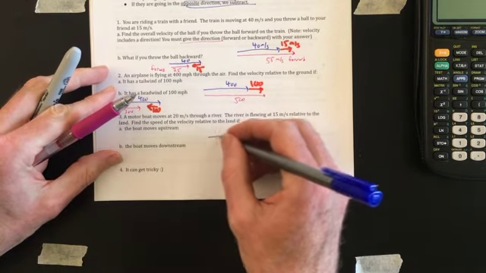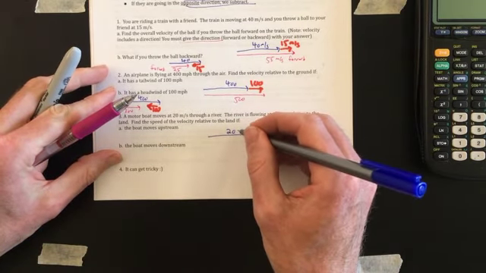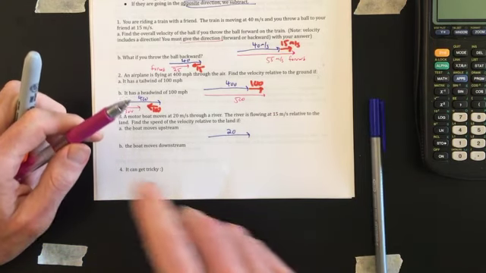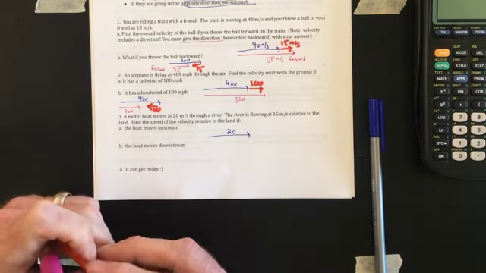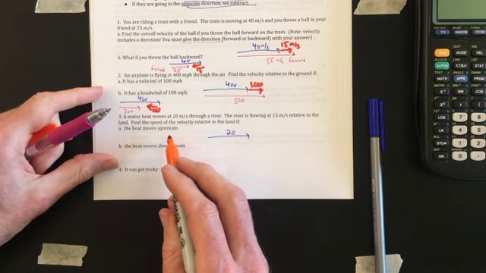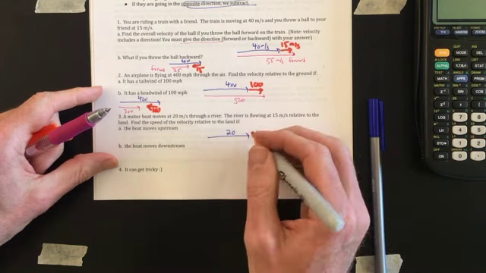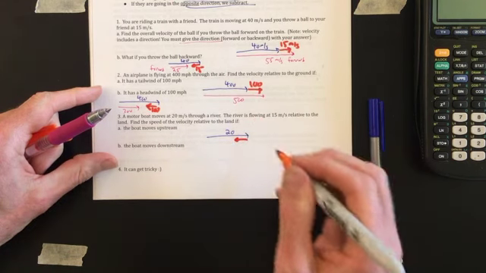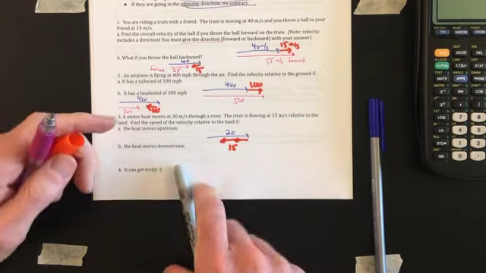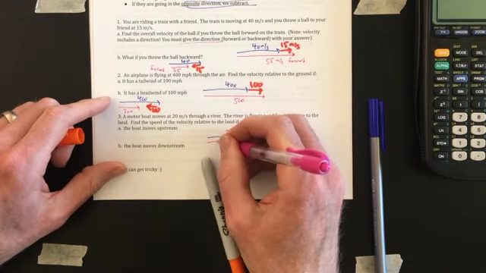But if I'm going 20 meters per second through the river, and the river's flowing 15 meters per second relative to the land, if the boat's moving upstream, so upstream means it's going against the current, that means I need to make them going the opposite direction. Probably make that one a little bit longer to make it 15. And then my overall result here is going to be 5.